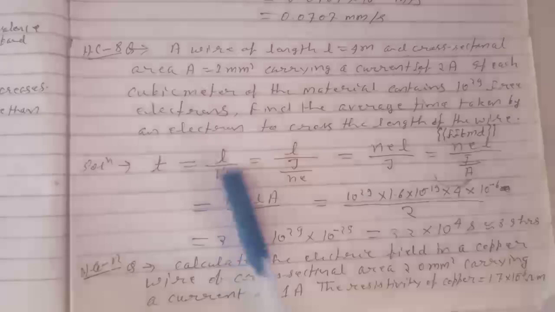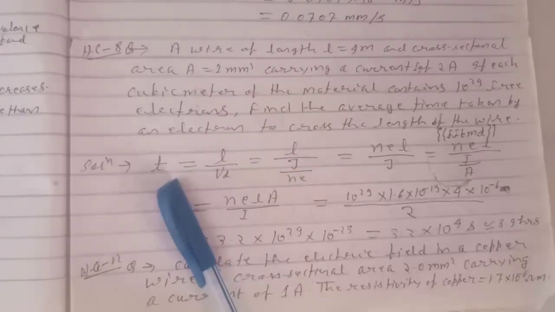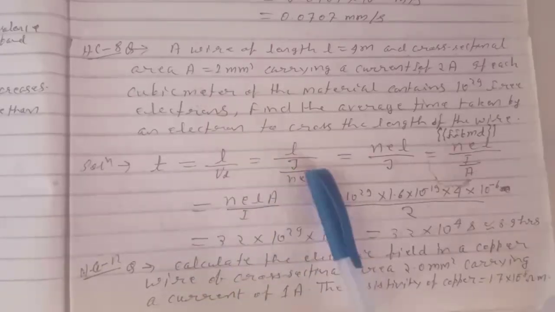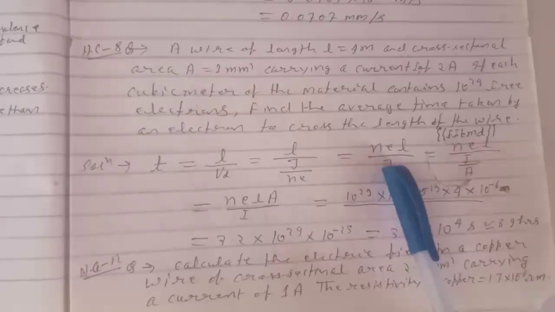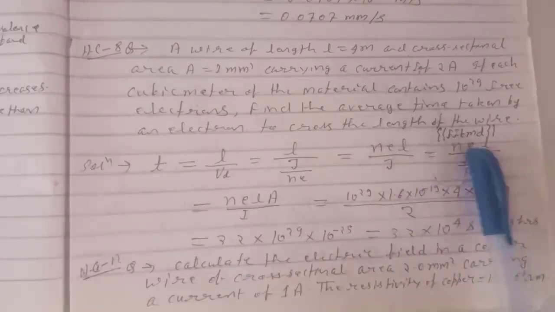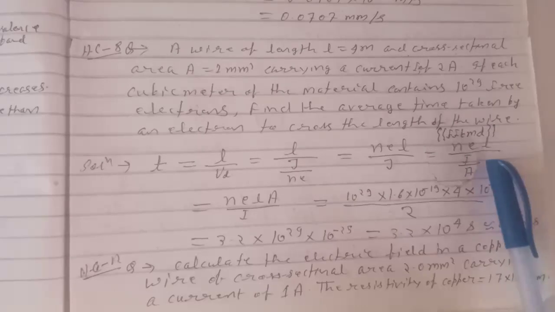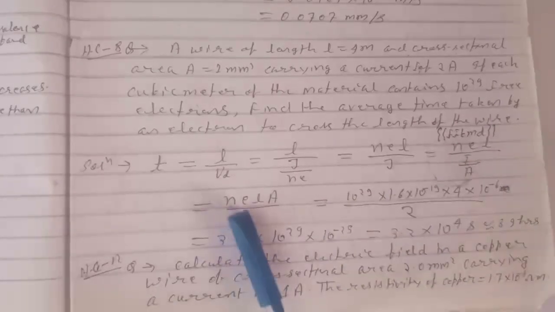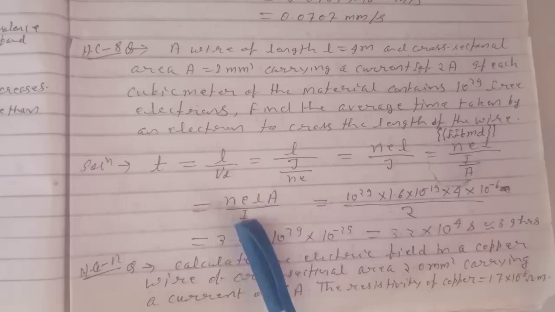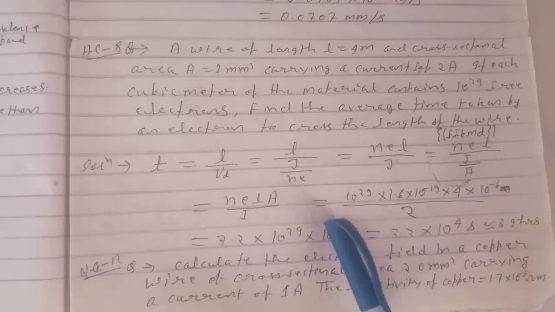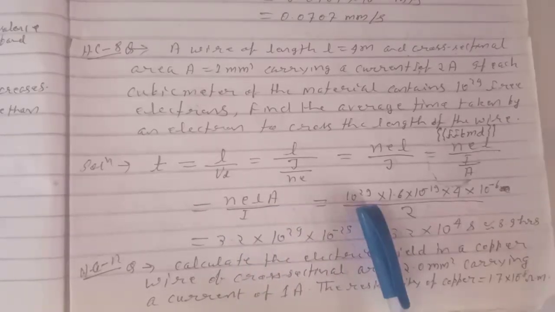We have t equals L by Vd, and Vd equals J by Ne, so t equals N e L by J, and J equals I by A. So t equals N e L A by I. Now number density is given.